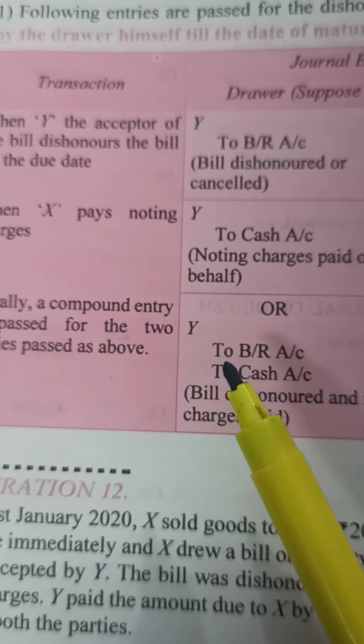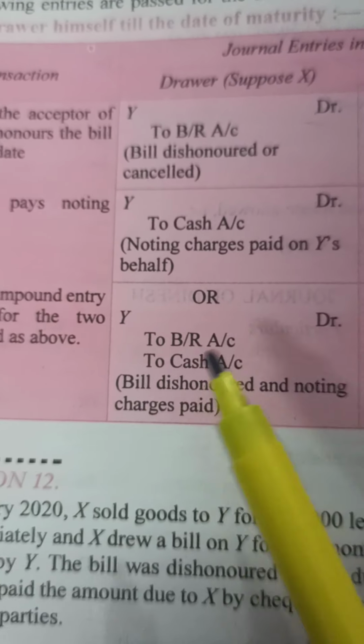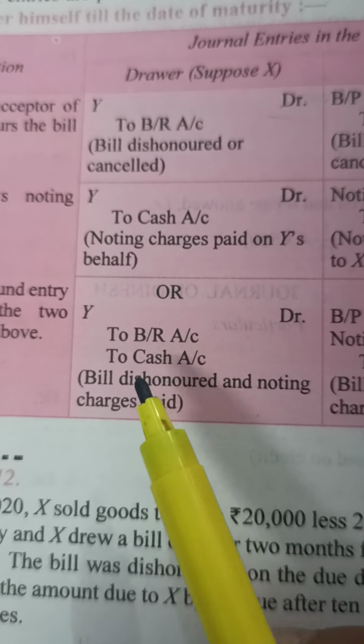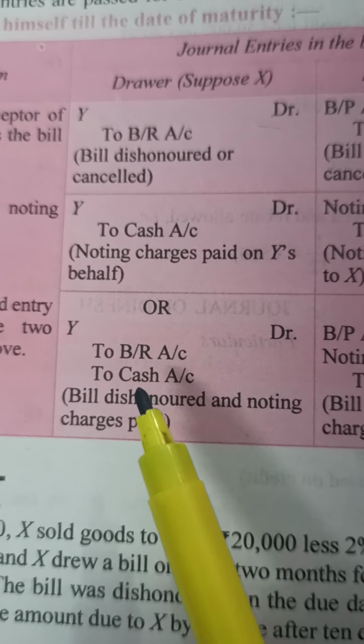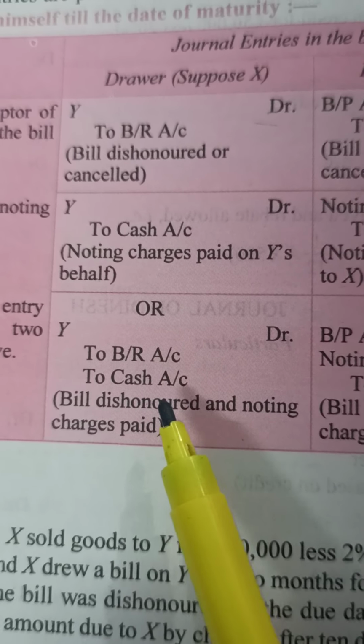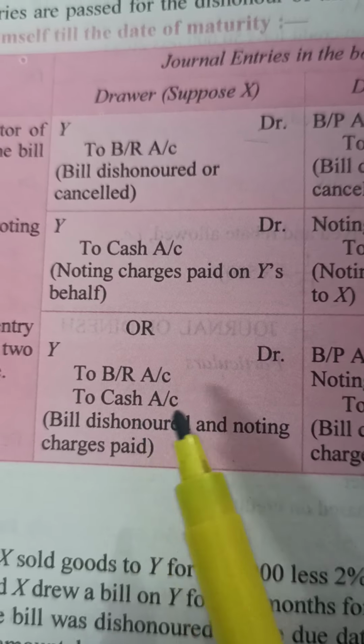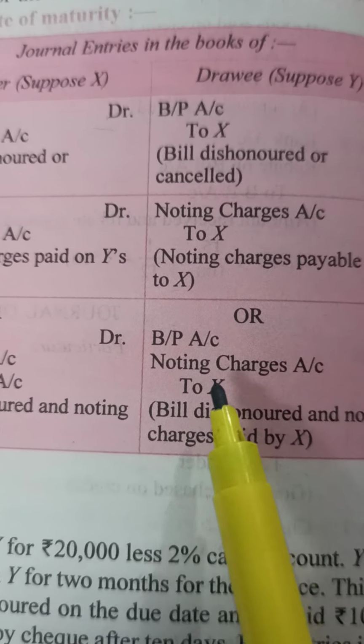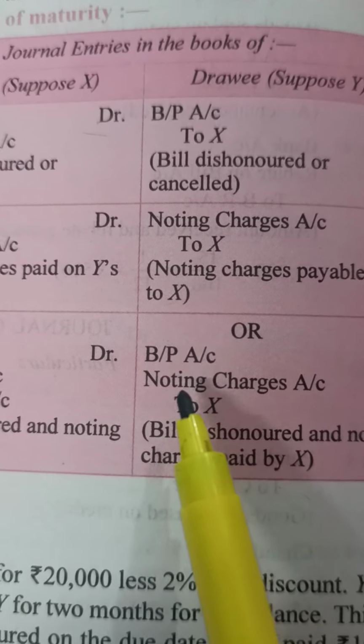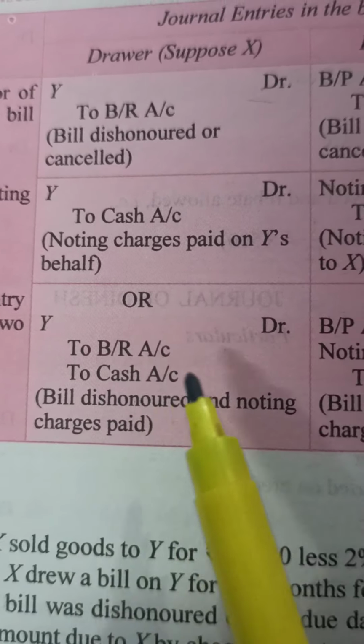The entry of cancellation, you just remember; that is easier to remember. In the event of dishonor, noting charges will certainly be there. So for the drawer, you should not call it noting charges. Why? Because for him it is cash. He will recover this from the drawee. For the drawee, there are noting charges. So you will write the same money, the same payment.